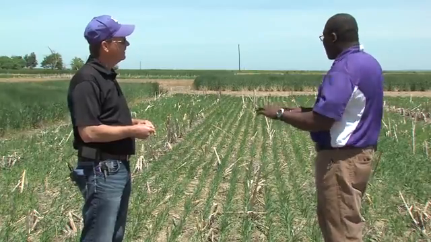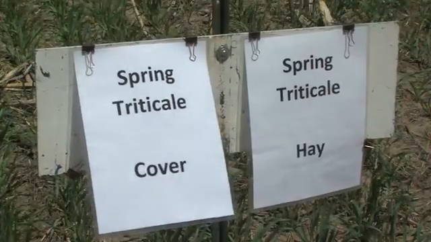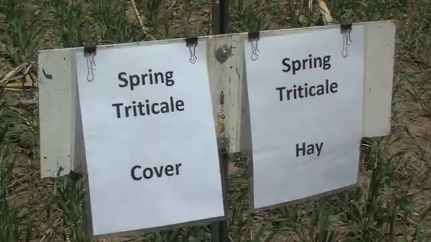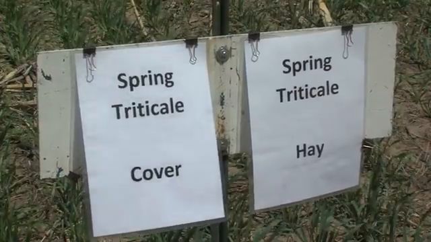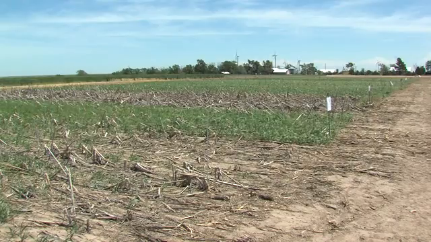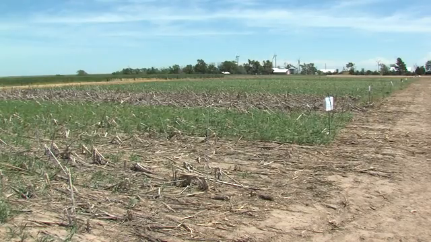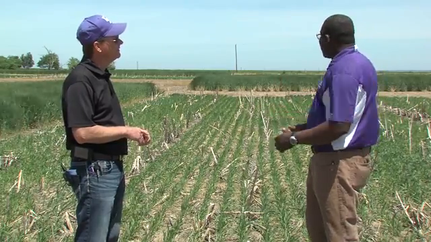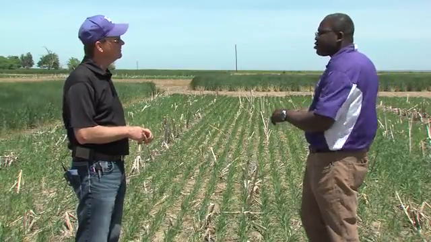Yep. And you guys are doing some of that research out here. Yeah, that's exactly what we are doing here. We have cover crops that we planted here right now. This is triticale, spring triticale that we planted here. So in the first week in June, we will come and harvest half of it as hay, simulating hay harvesting. And then there are plots here that we are going to actually graze.